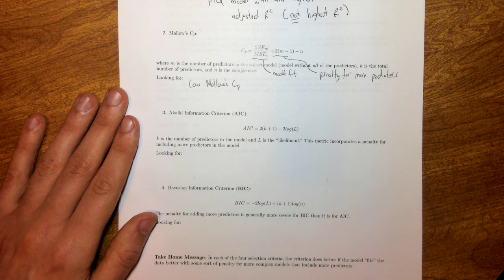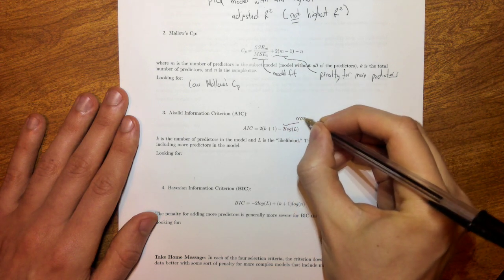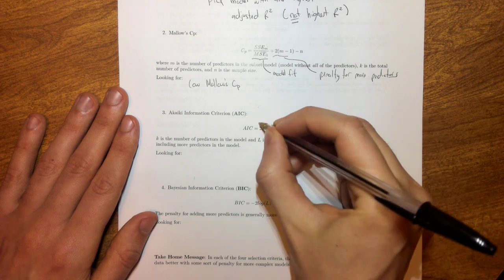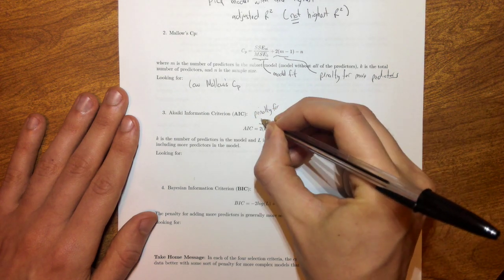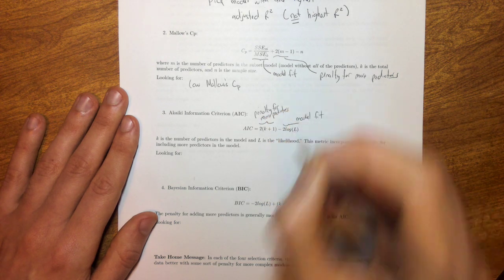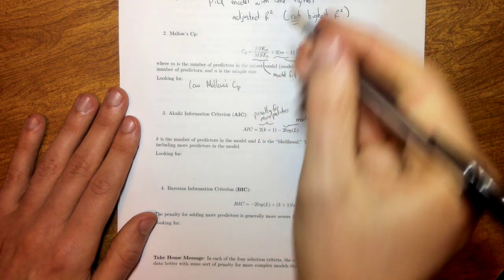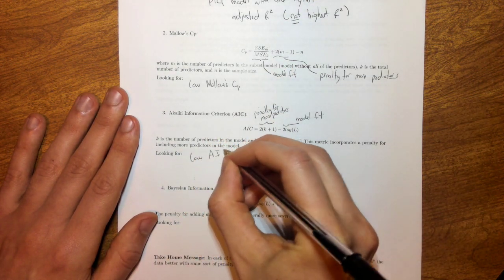You'll see that eventually if you take MathStat. But until then, we're just going to note that likelihood is our measure of model fit, and we still have this penalty. So it's really doing the same type of deal that Mallows CP and adjusted R squared are doing. We're looking for low AIC.